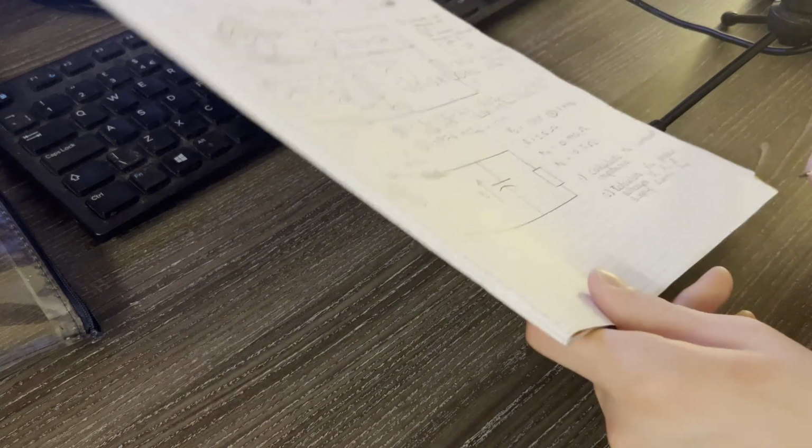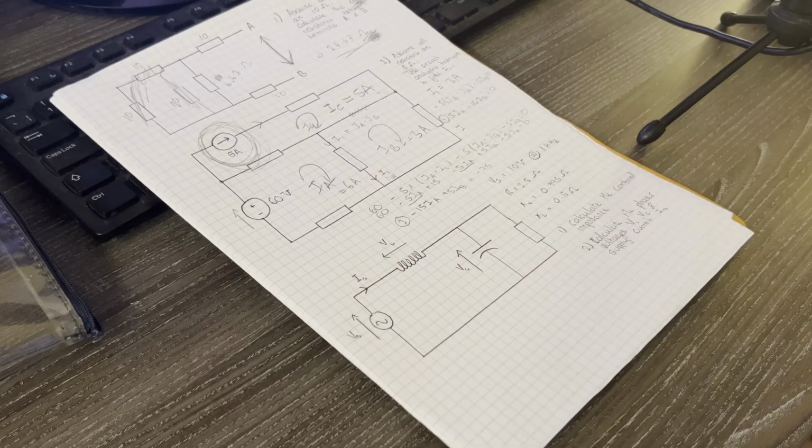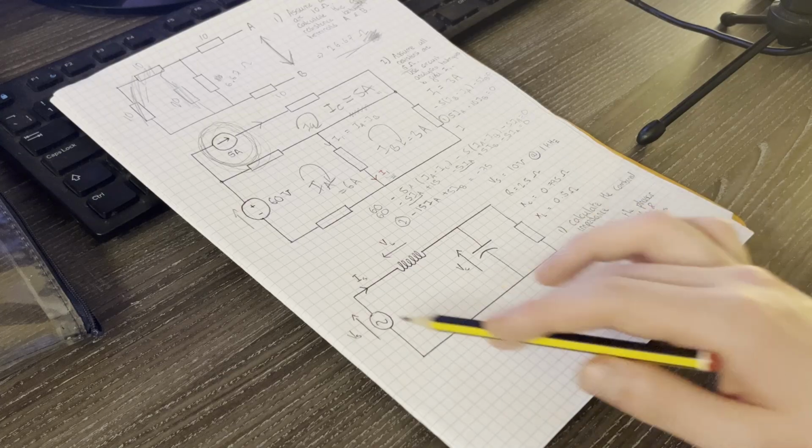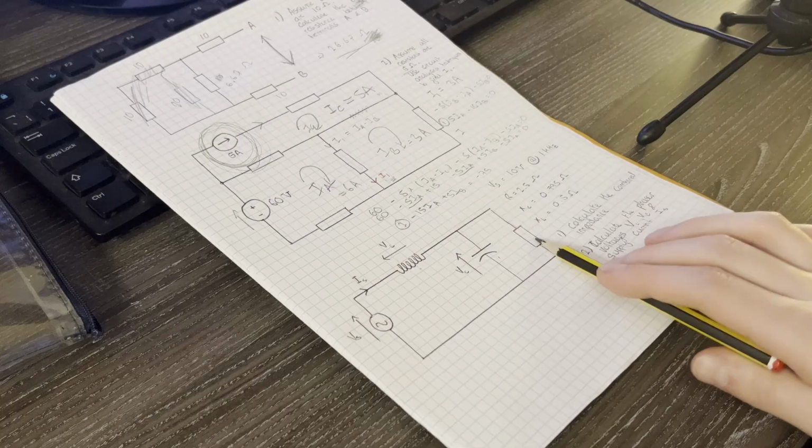The next question is about AC circuits, which I hate. I mean, really, I'm just not that familiar with them. But anyway, let's take a look. This circuit wants us to calculate the combined impedance of this inductor, this capacitor, and this resistor.